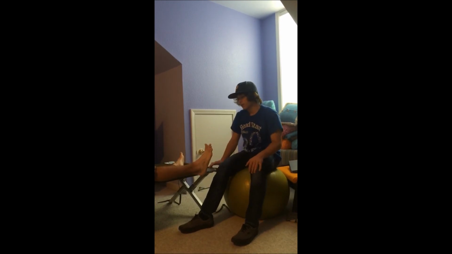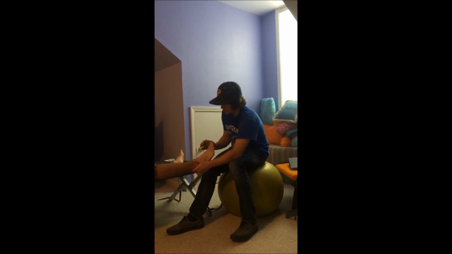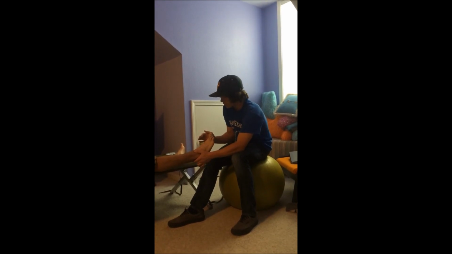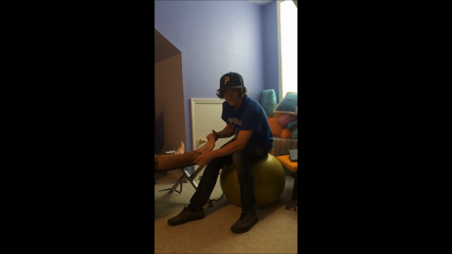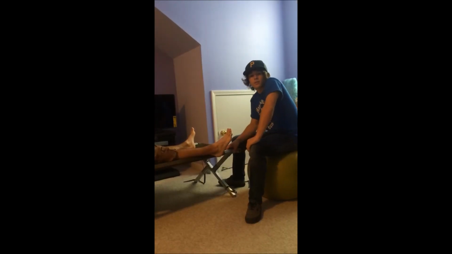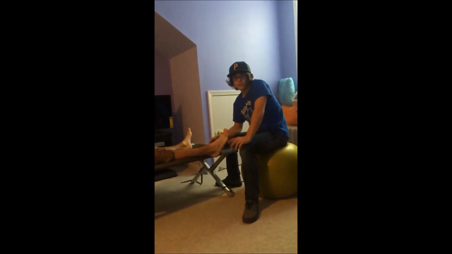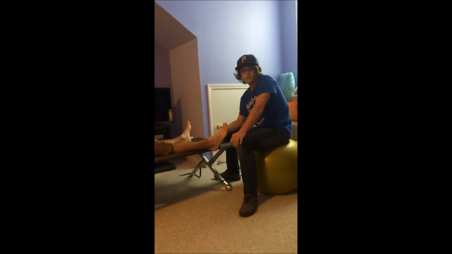And then for extensors, you'd ask him to extend his big toe while resisting to check for weakness in his extensors, and then you ask him to flex his big toe and resist his big toe to test for the flexors. And then after muscle testing, we're going to move to special tests, and there's many special tests, and for this one I'm going to show you two different ones, the apprehension test and the MTP test.